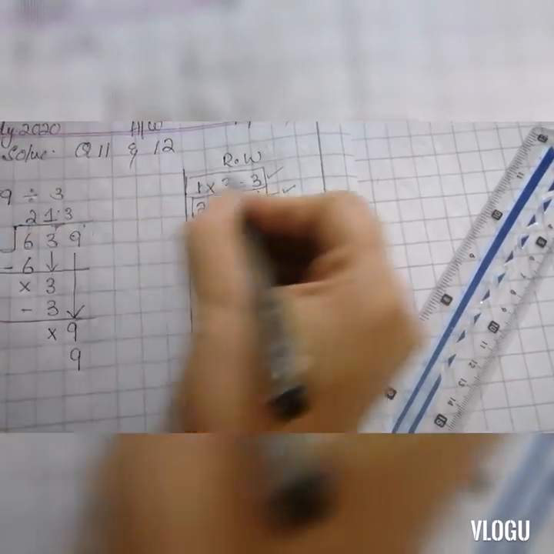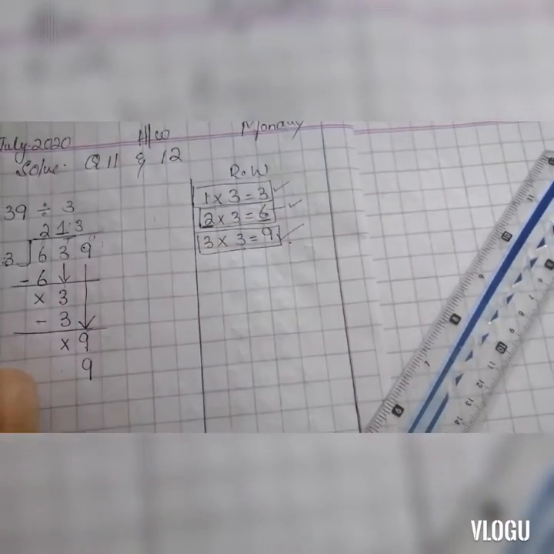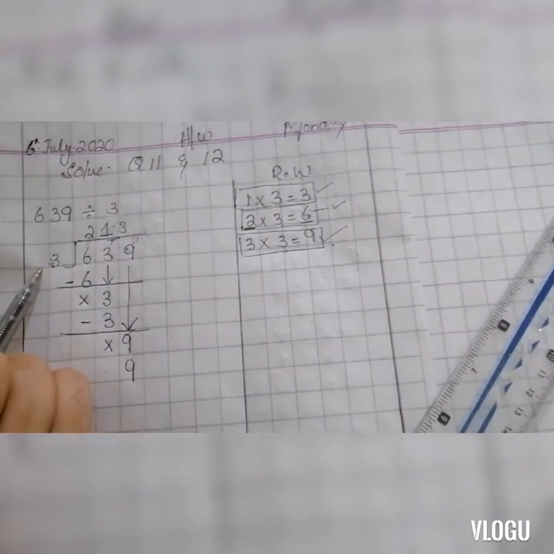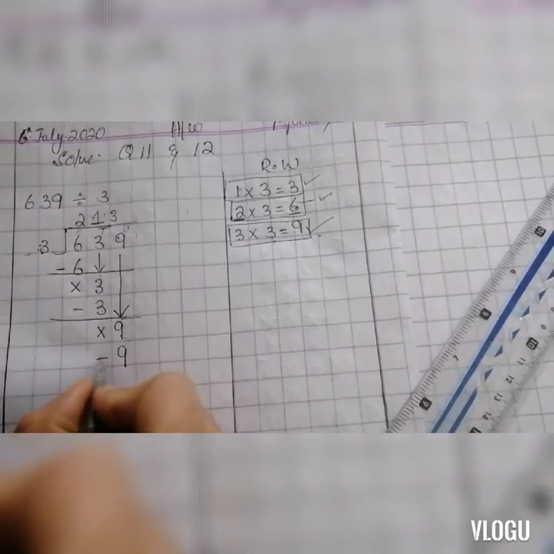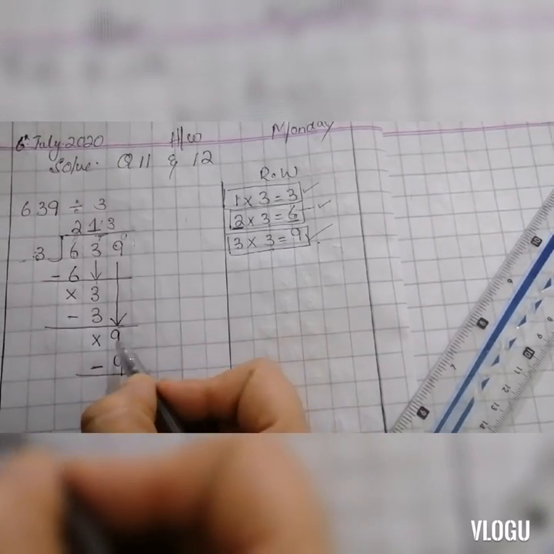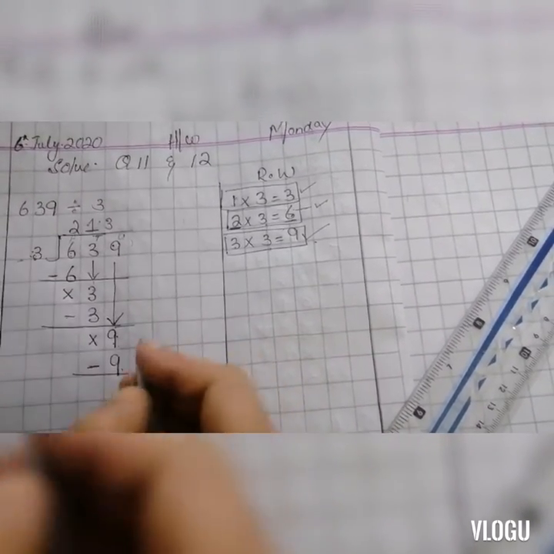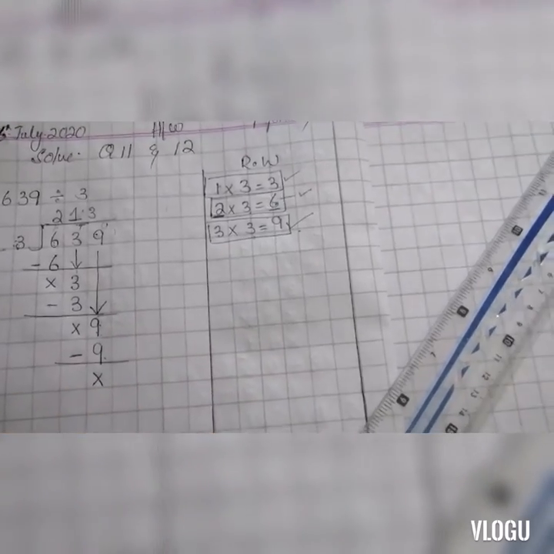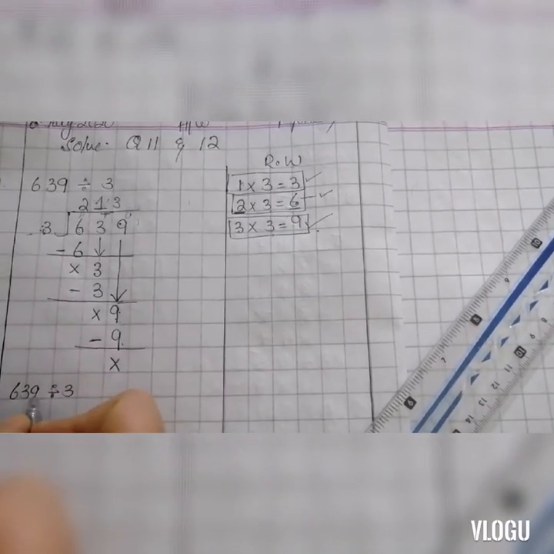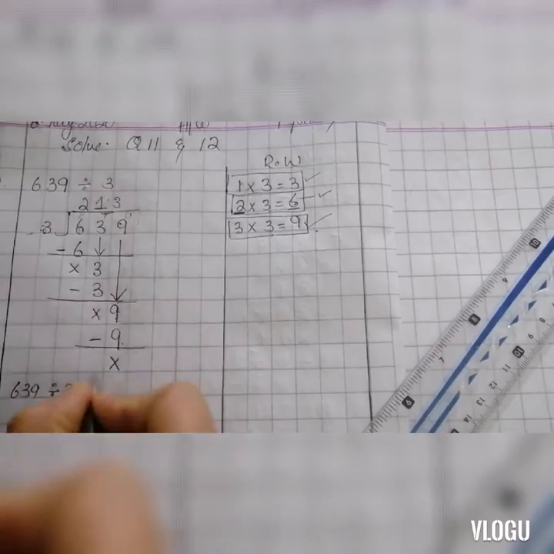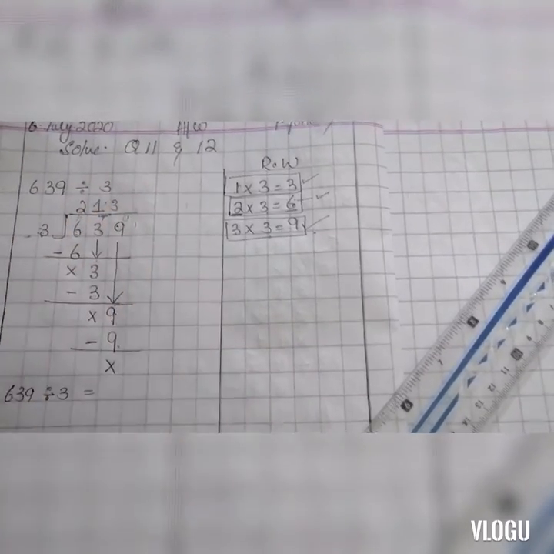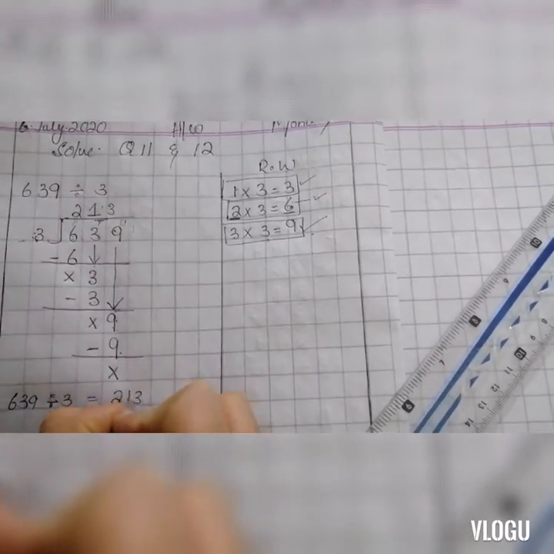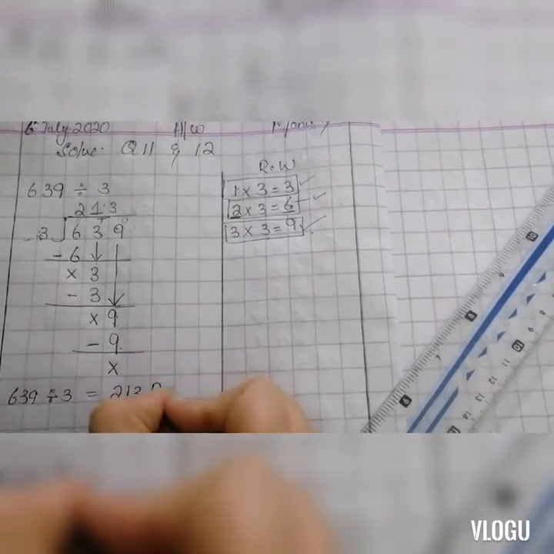This 3 is your quotient, and this is the table of 3. It is your divisor, right? Outside the root. Now the next step is you have to subtract, 9 minus 9, that is 0. It gives you the quotient. This is your answer, 213, and the remainder is 0.